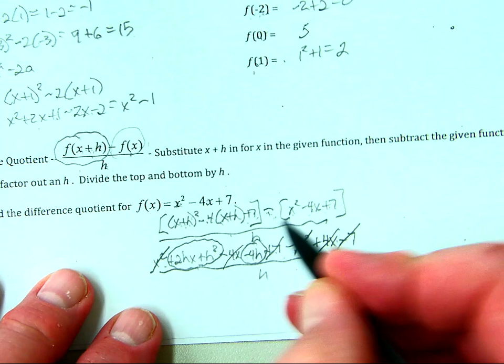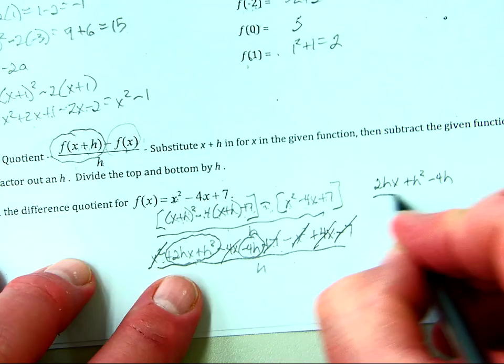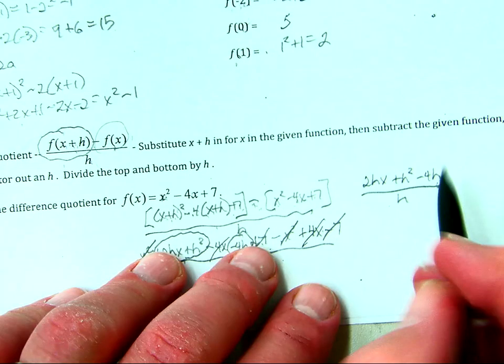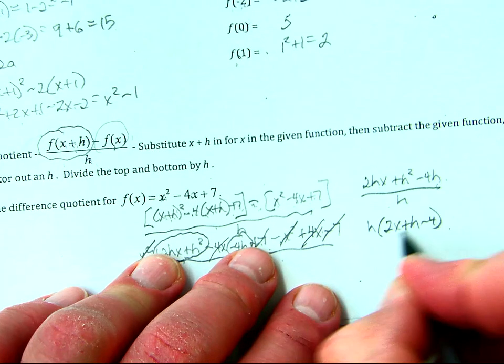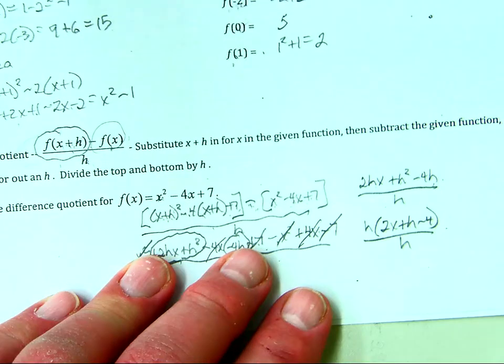Now, notice all three of these have an h in them. That's always the way it should work. Everything here should have an h. Let's factor out an h. So that'll be 2x plus h minus 4 over h. Well, now we can divide top and bottom by h. We're left with 2x plus h minus 4.